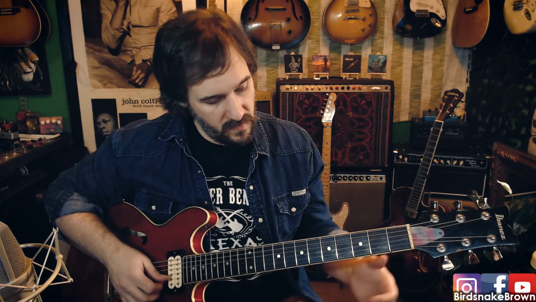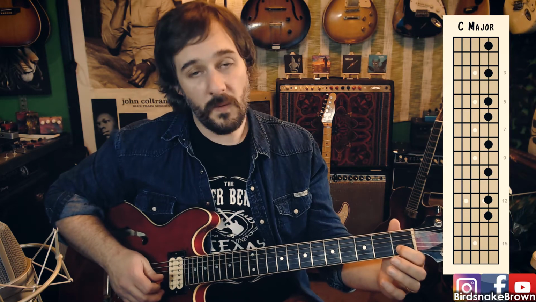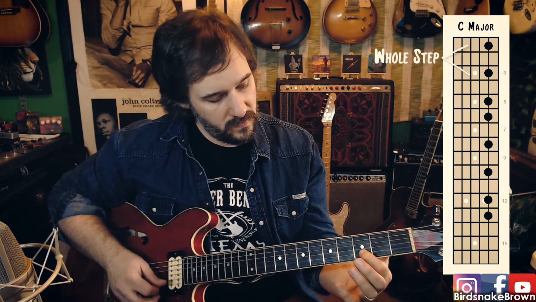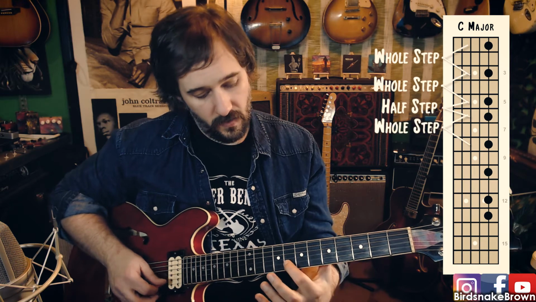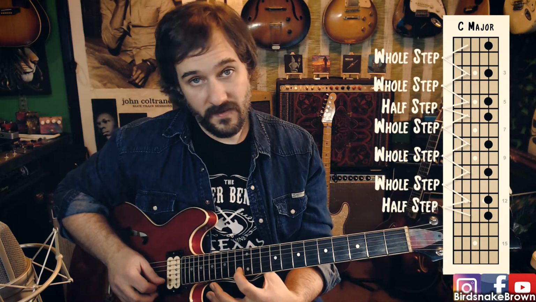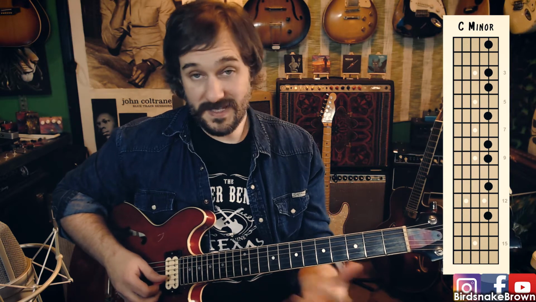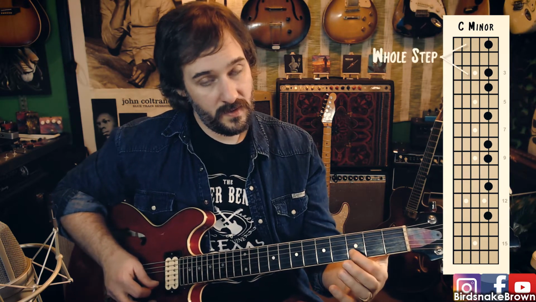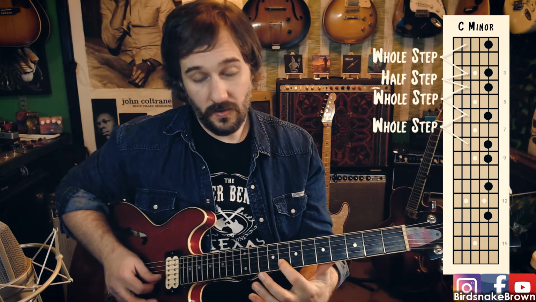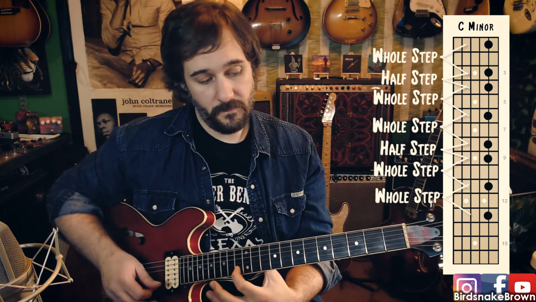So those are scale formulas, and by knowing, let's say, the major scale formula, whole, whole, half, whole, whole, whole, half, you could start on any note and play a major scale. So let's just pick a random note. We'll do this C right here. If we want to play the C major scale right here, whole, whole, half, whole, whole, whole, half. There it is. If we want to play the C minor scale, whole, half, whole, whole, half, whole, whole step. So that's how whole steps and half steps, or tones and semitones, make up all the scales in music.